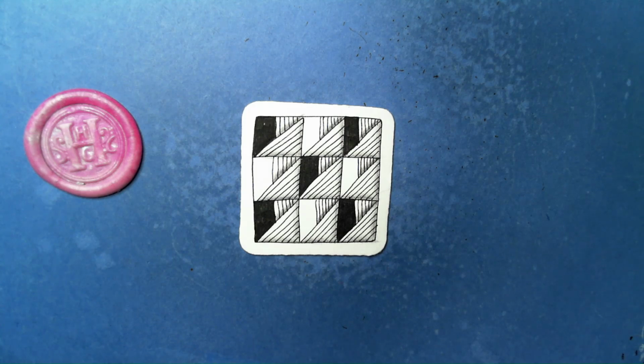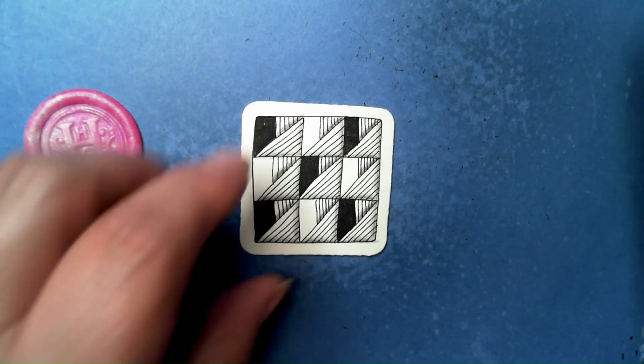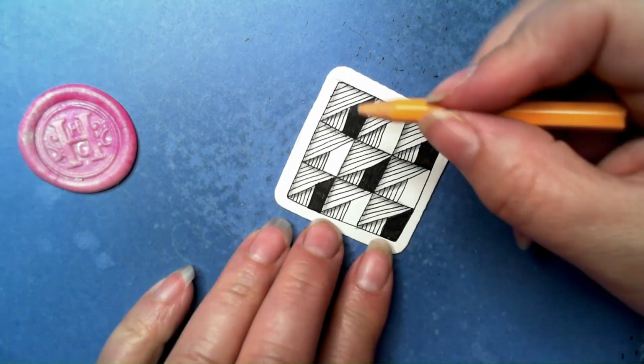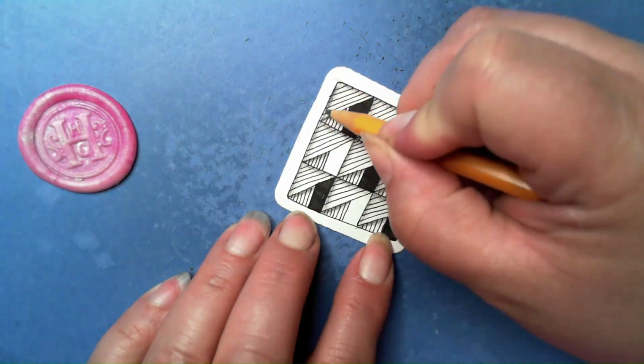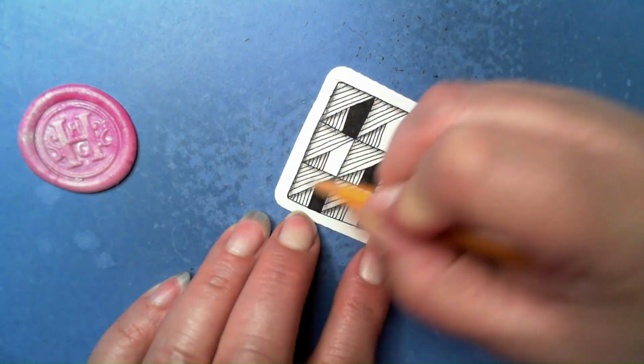Because it's just fun. Now, if you want to make it more dramatic, then you just add a little bit more graphite, go a little bit darker. So let's just do it on this one side.